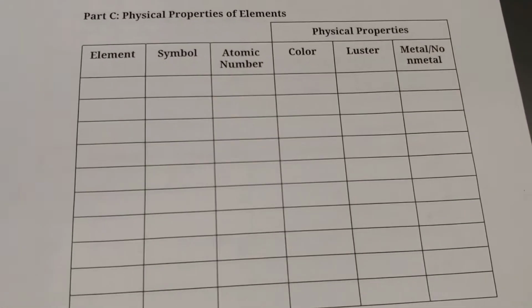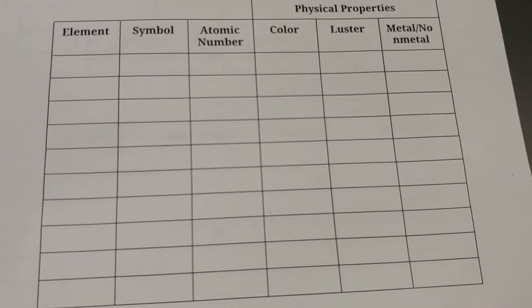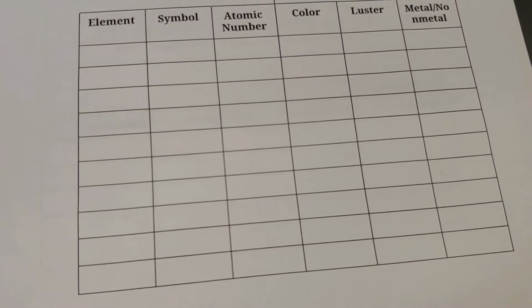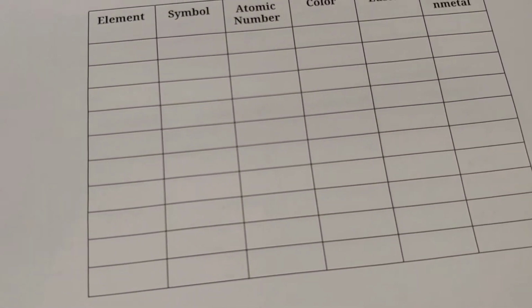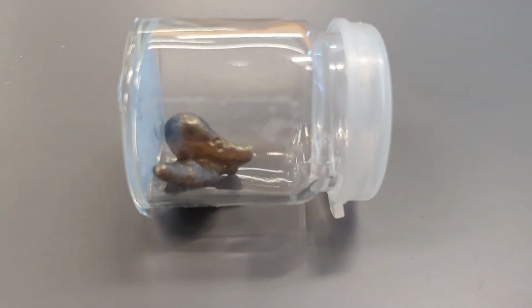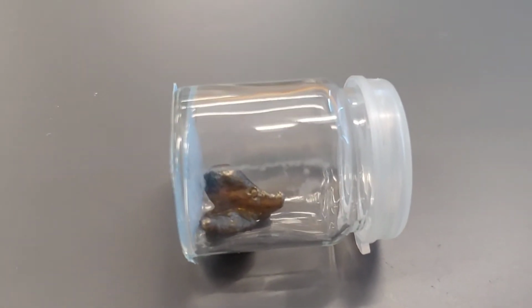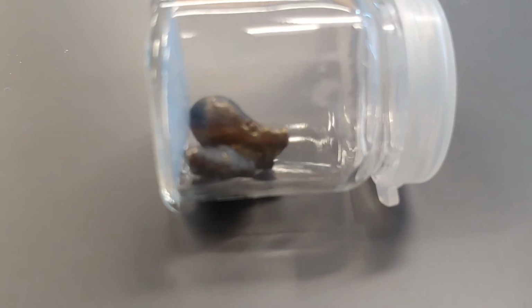So we're going to do these first few elements, and I will give you the element and then you'll have to write it in your chart as far as your description. So the first one we're going to start with is cobalt. Cobalt is the first element, and there is the sample of cobalt. So you can figure out what you think the color of cobalt is, whether it's shiny or dull, and if you think it's a metal or a metalloid.